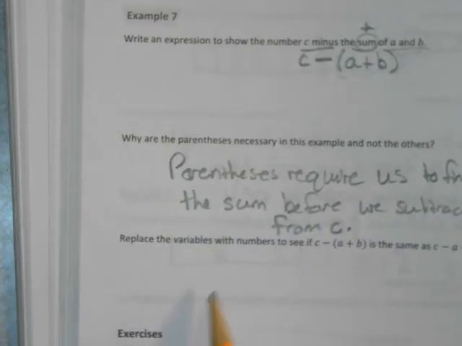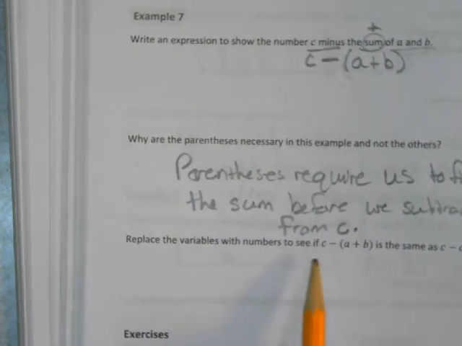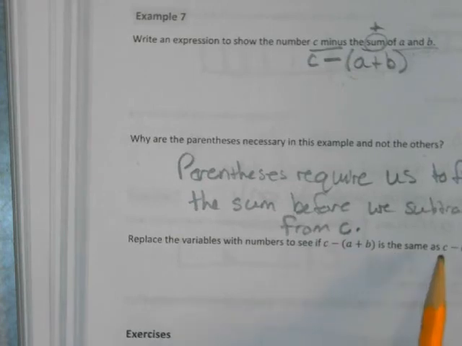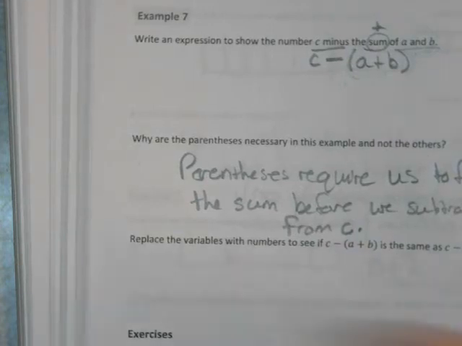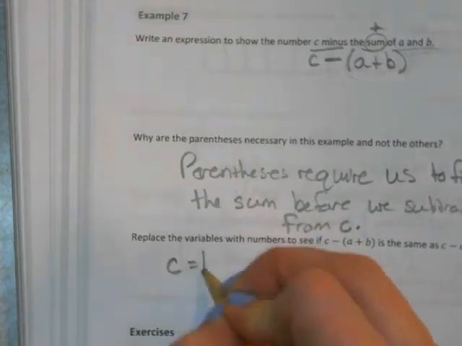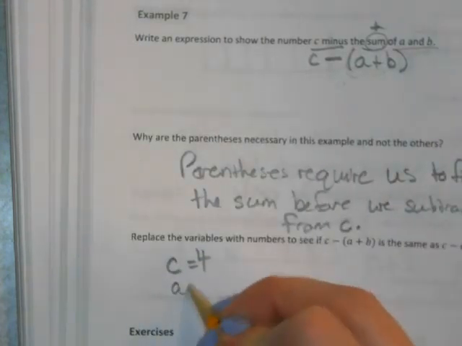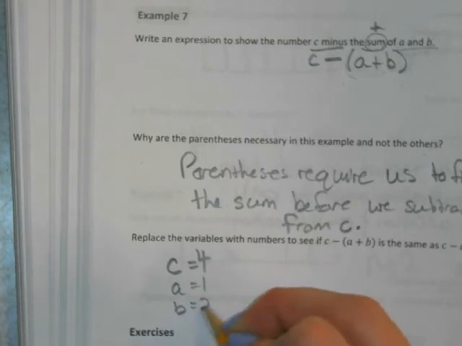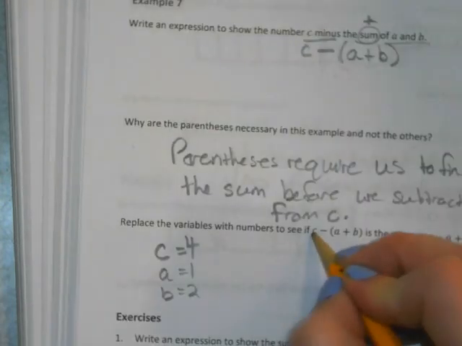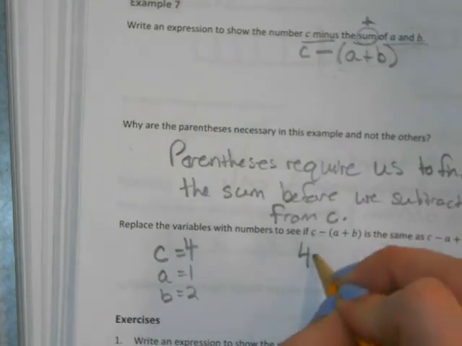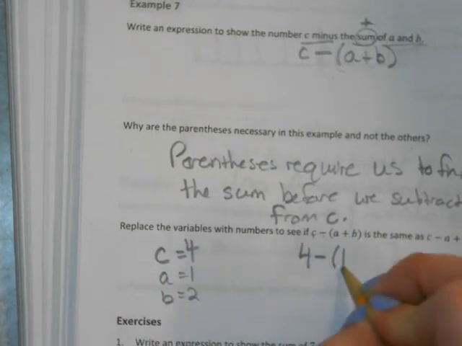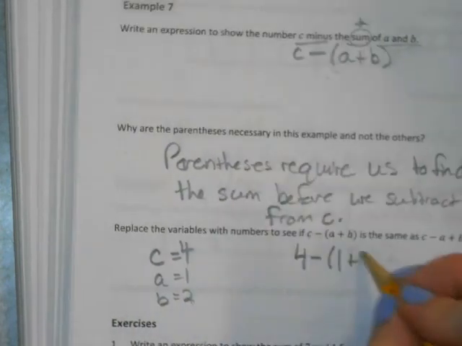So replace the variables with numbers to see if c minus the sum of a and b is the same as c minus a plus b. So if c equals 4, a equals 1, b equals 2. So that'd be 4 minus, parenthesis, a is 1, b is 2.